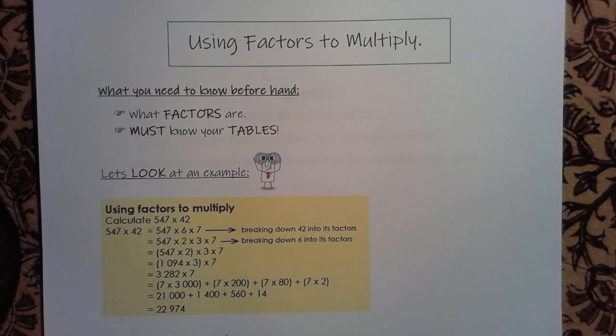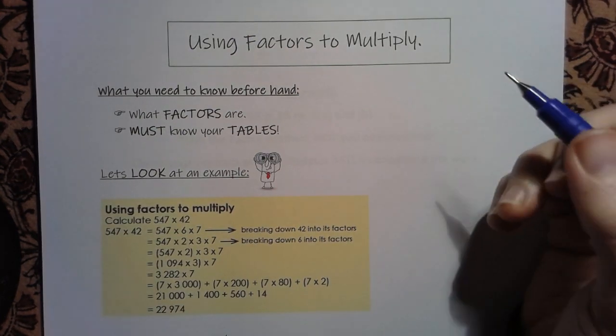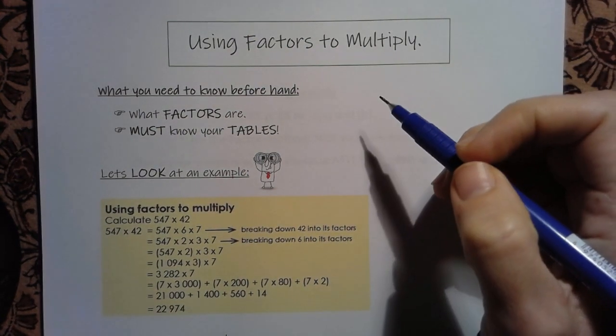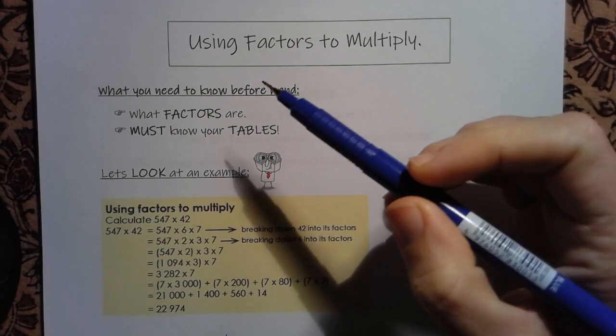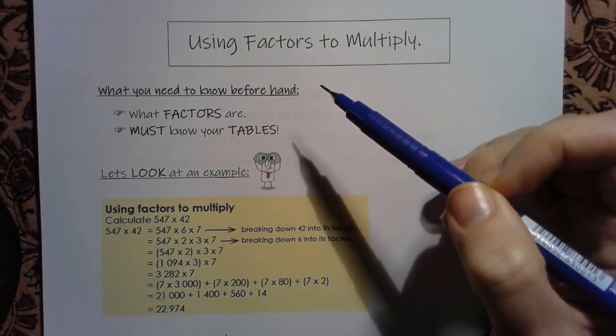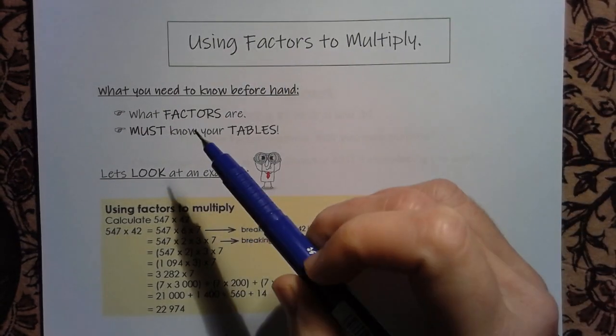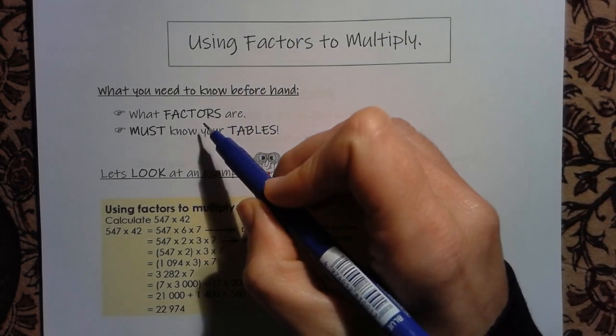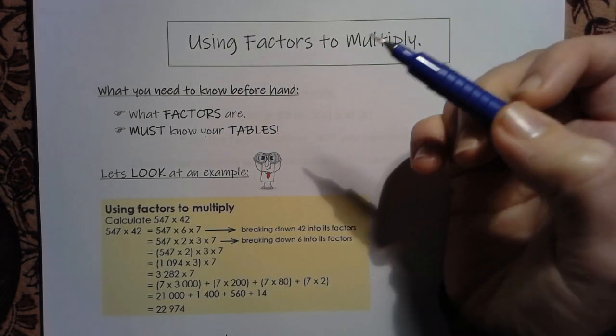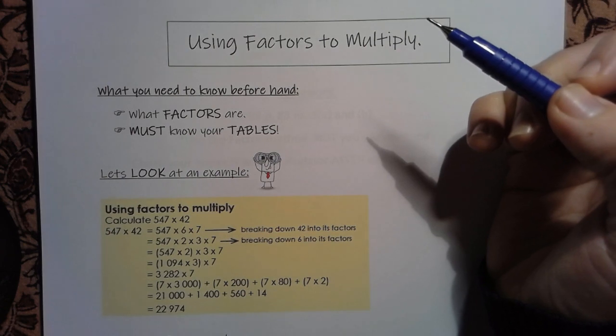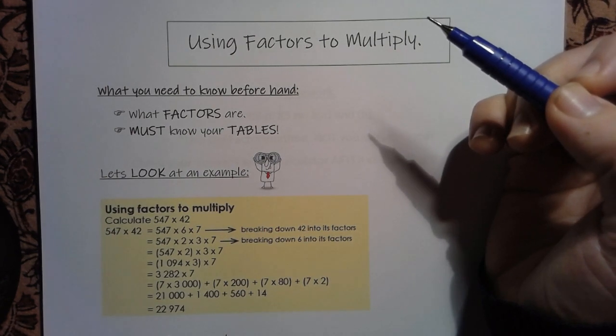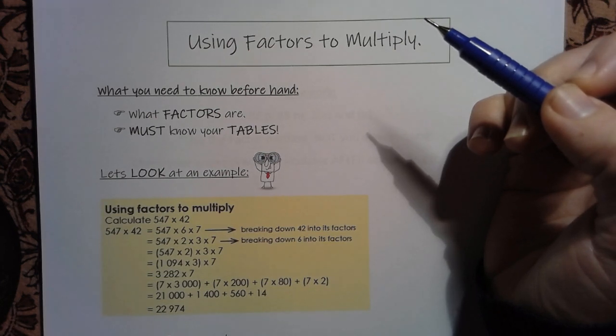Right, we're going to start with the first lesson, and it's called Using Factors to Multiply. You will notice that I'm going to talk about what you need to know beforehand with each lesson. So what's very important here is that you know what factors are. And I would like to remind you to go back to the videos that I've been doing already, where I was explaining factors to you.